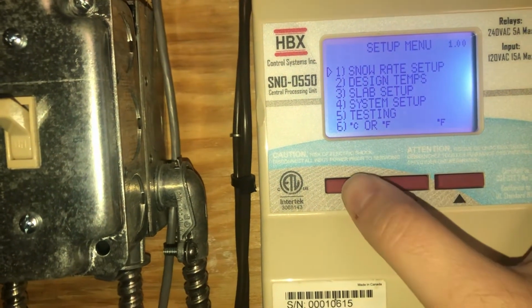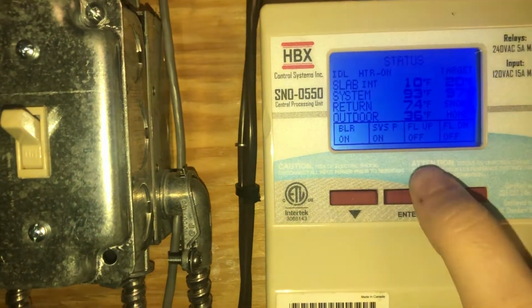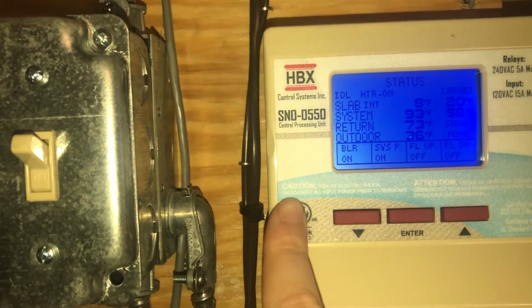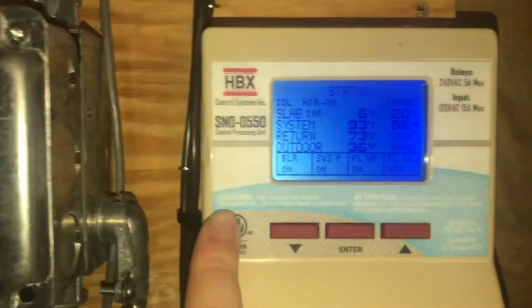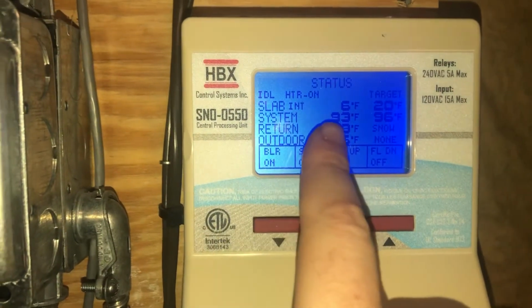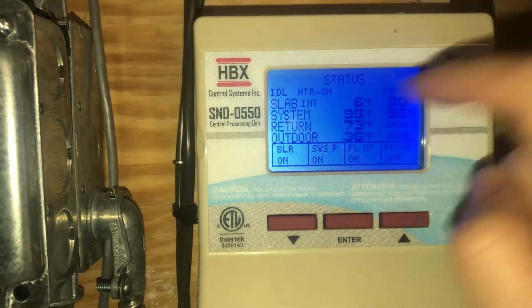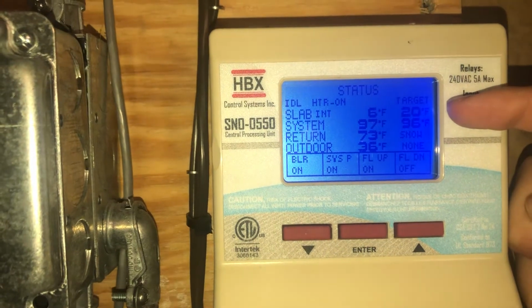So it's 38 degrees. And now you see what happens. It's now in forced, the demand type is forced melt. It's no longer in warm weather shutdown. And the slab temperature went from 54 degrees down to 6. So now it's actually going in idle heat. So it's going to try to get into my target of 20.